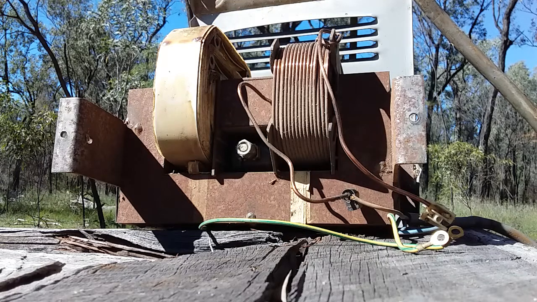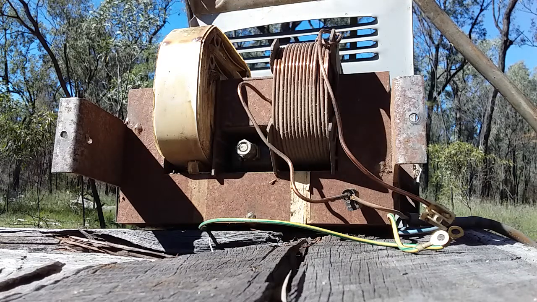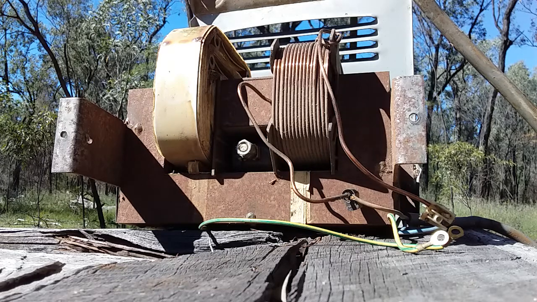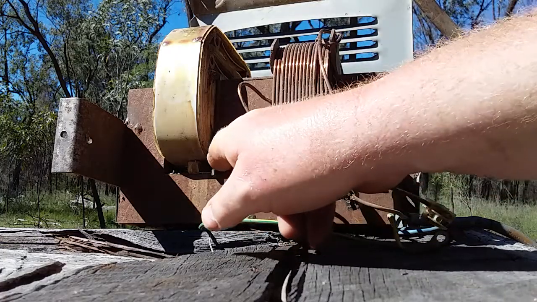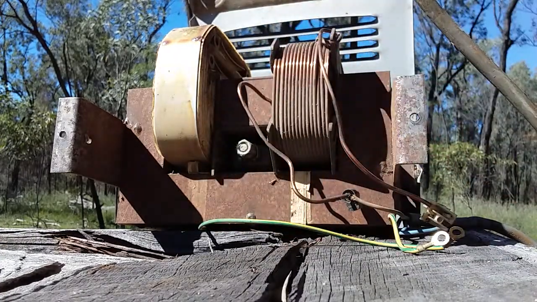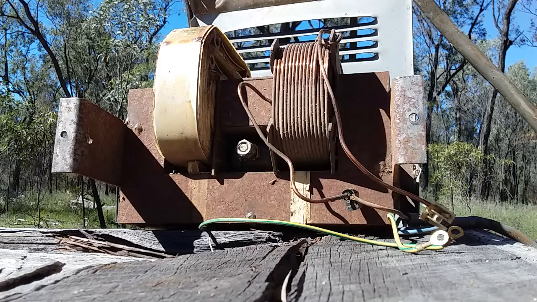Now, without magnetic field opposition, there's much less current. So again, if we were to use a keeper to short circuit the magnetic field, then there's much less voltage and therefore much less current.